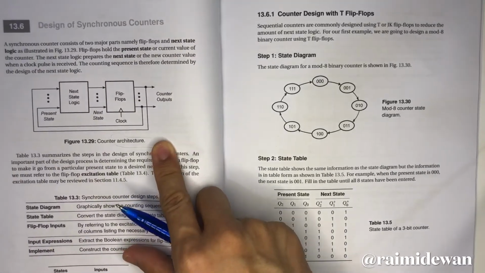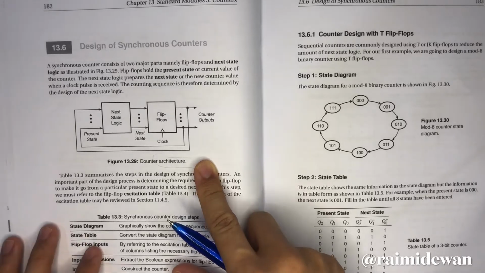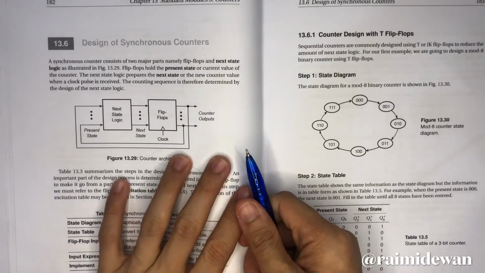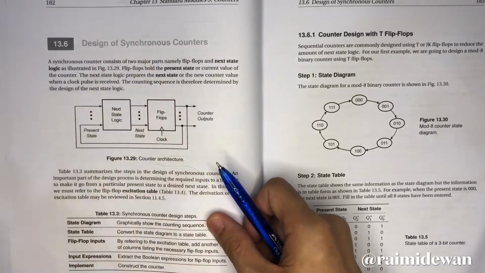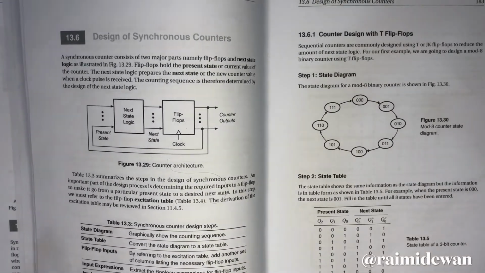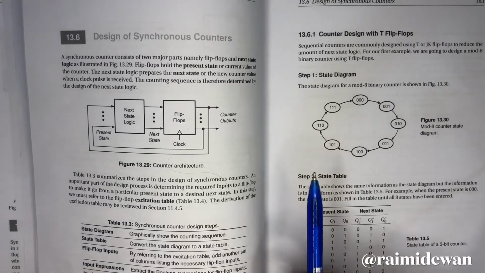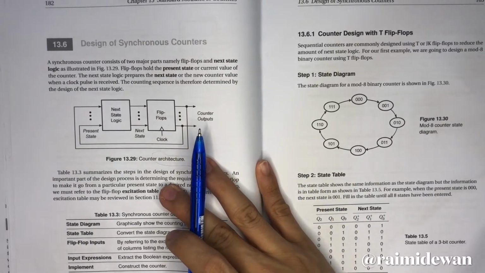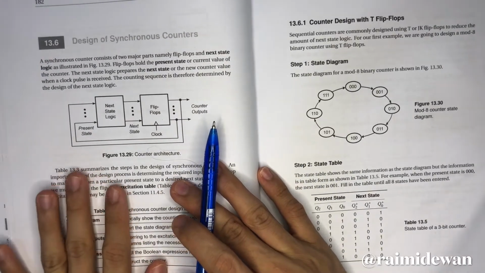So we will cover the last part of the week 13 lecture, which is the design of a synchronous counter. Here we will start to learn about how to design our counters. So without further ado, we start.